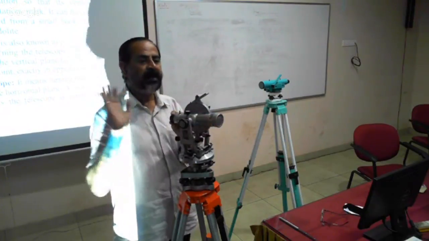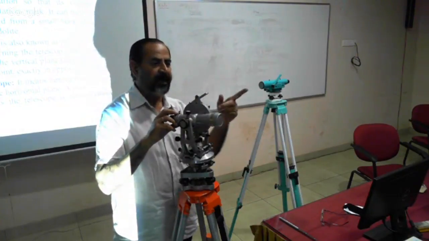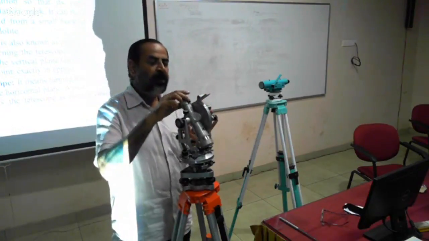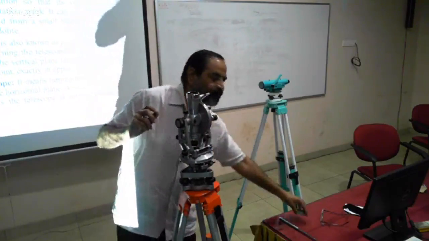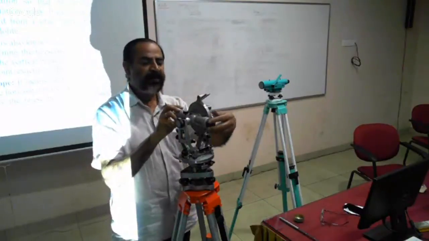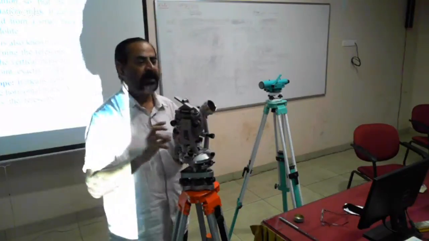This process is called transiting: transit the telescope, transit the instrument. When you change the position of the telescope, this process is called transiting.